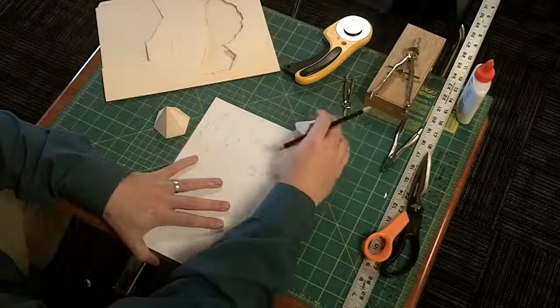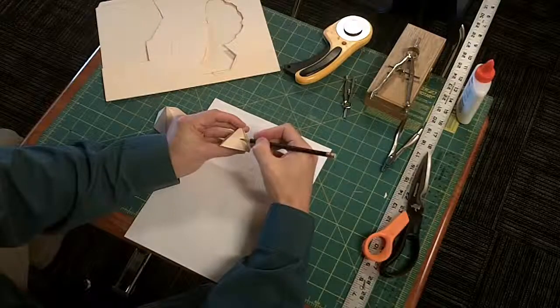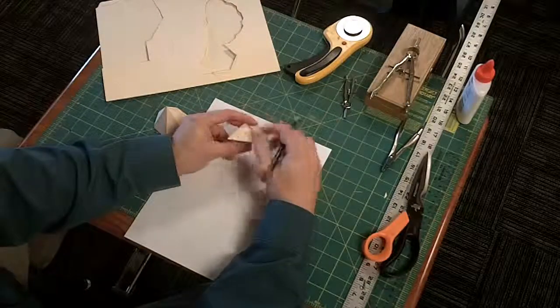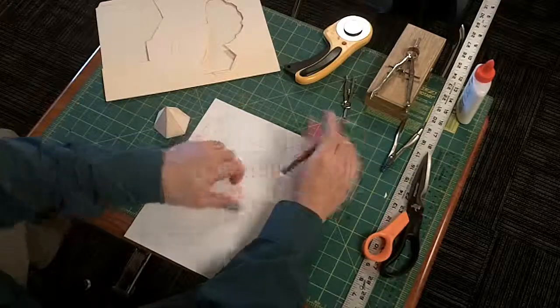And then I need to find out what is this length right here. We call this the slant height, L, as long as it's perpendicular to the base.